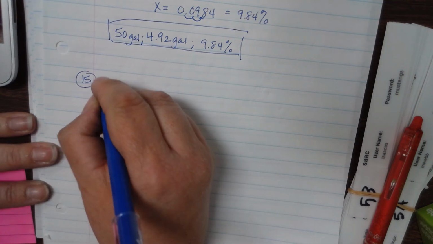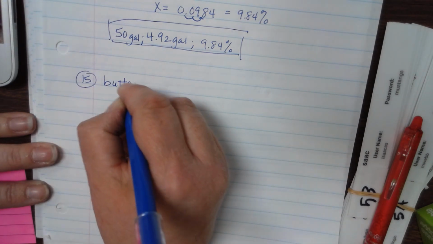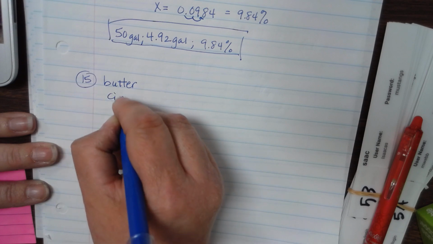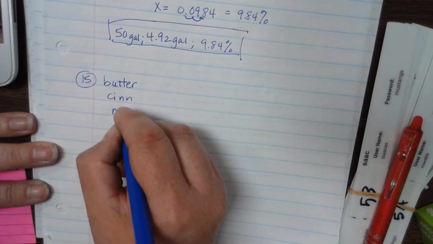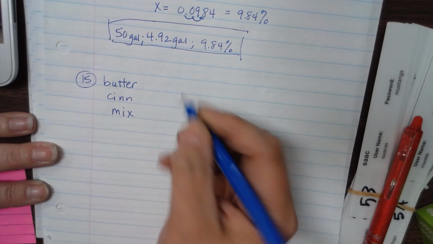Okay, so clearly we're going to take some butterscotch and we're going to take some cinnamon candy. We're going to make this deluxe mix that he's looking for.